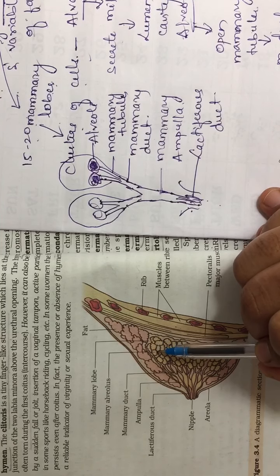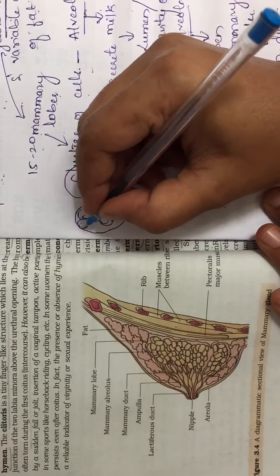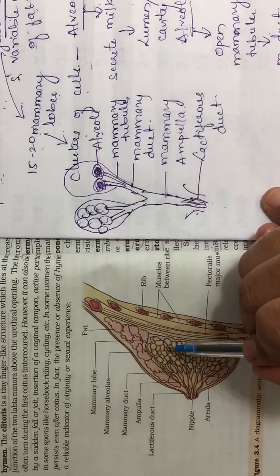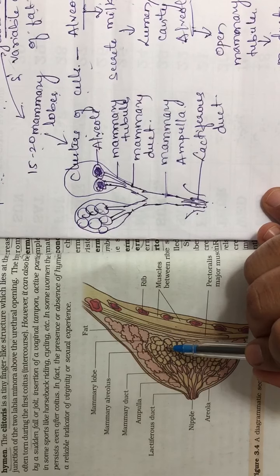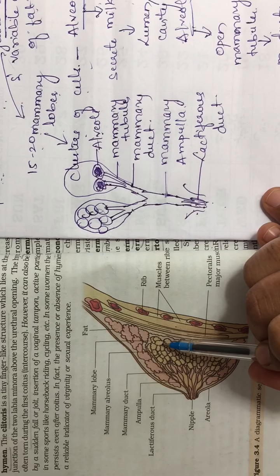Mammary lobes consist of a cluster of cells, as you can find. These are those clusters of cells, something like this. These clusters of cells, we call them alveoli, right? Those are here, mammary alveoli. Now these alveoli will secrete milk, and that milk is stored in the lumen, as we said already.